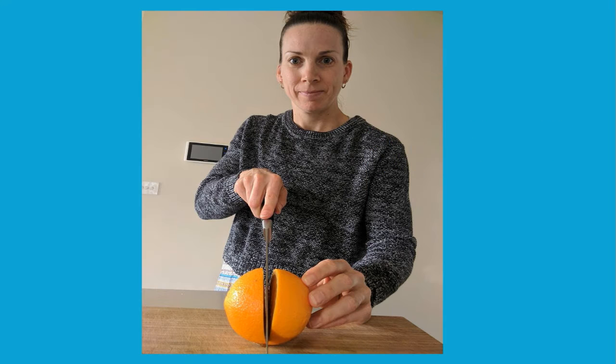If I carefully cut the orange down the middle, we now have two equal parts. I can say that I've cut the orange in half. I can now squeeze one half of the orange to make orange juice.